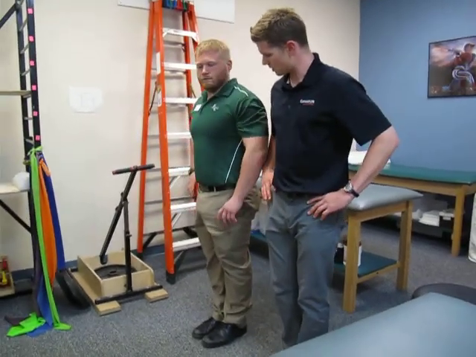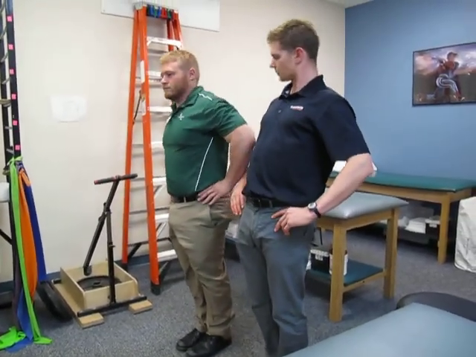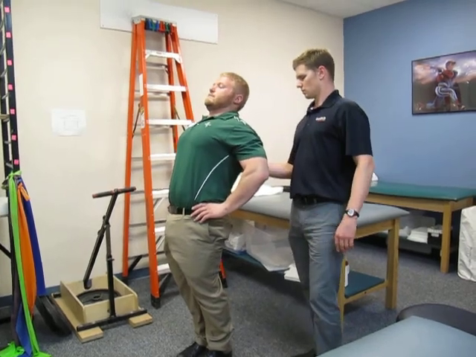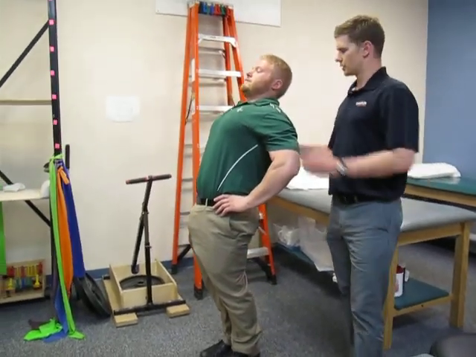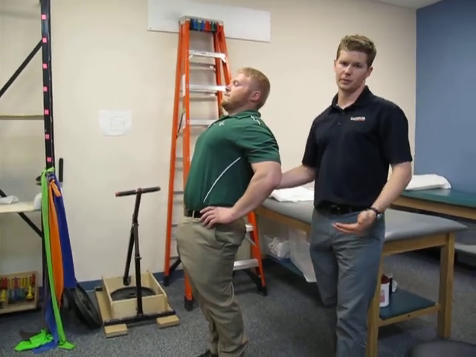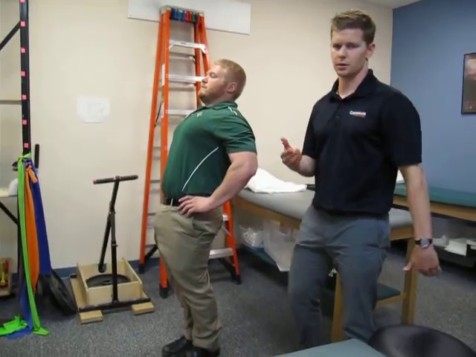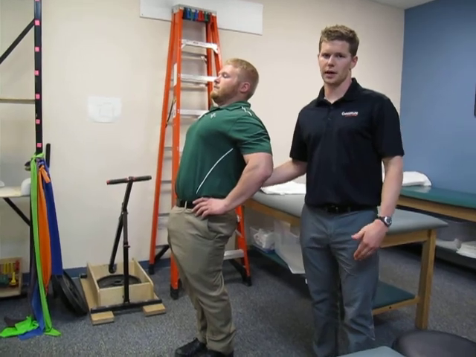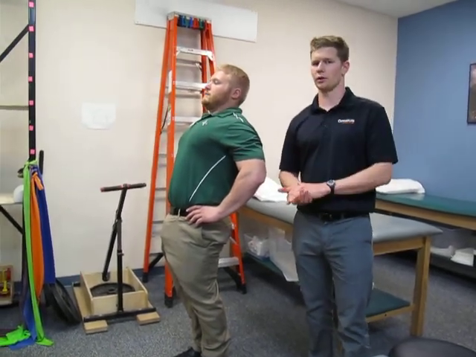Next, hands on your hips. Extend all the way back. And the big thing I'm looking for here is are the shoulders symmetrical? And then is he hinging from his low back? So I always lift up the shirt in this one, and I'm looking for a hinge point in the spine. Or does he have a uniform spinal curve there as well?